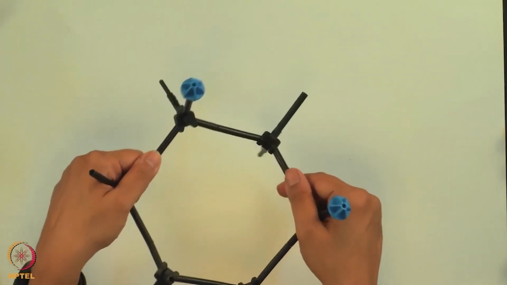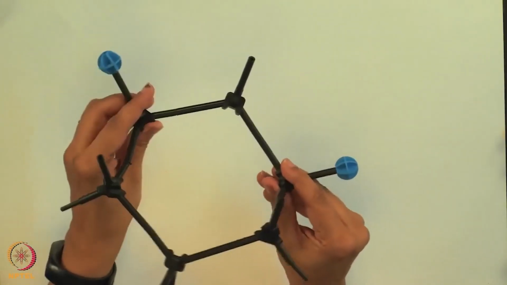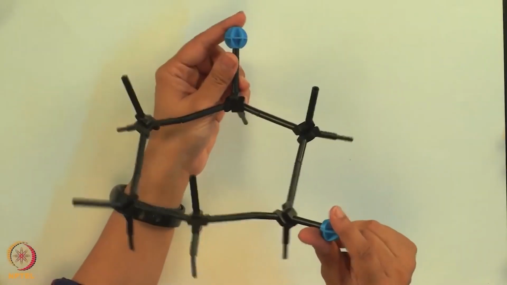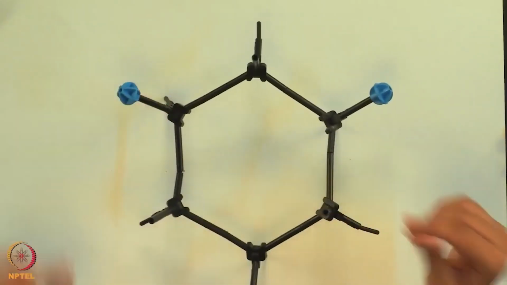So, let us go ahead and flip this ring. So, when you flip this ring, you have now the methyl-methyl being di-equatorial. So, you have the methyl-methyl di-equatorial now. This is the more stable conformer.